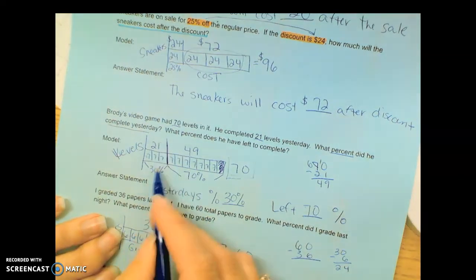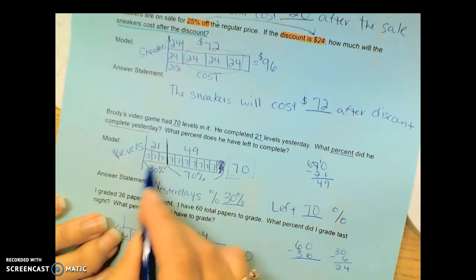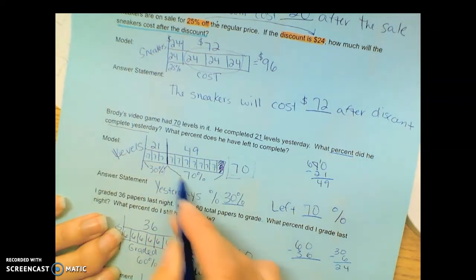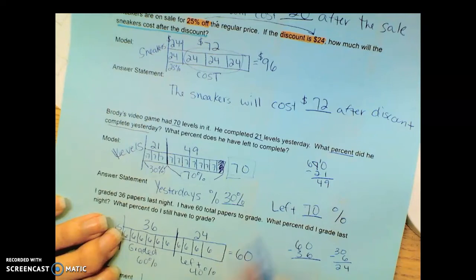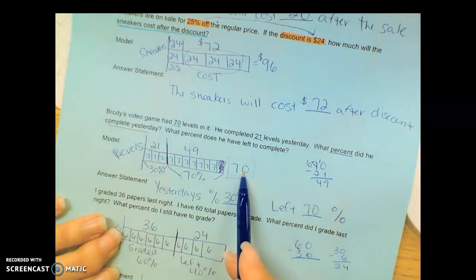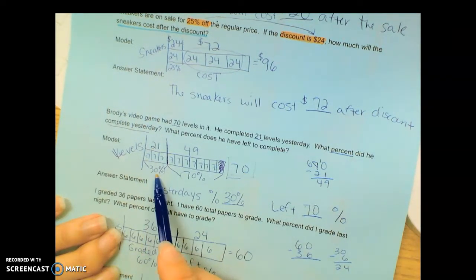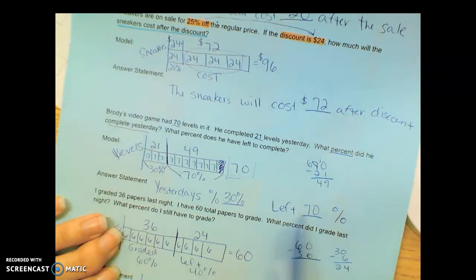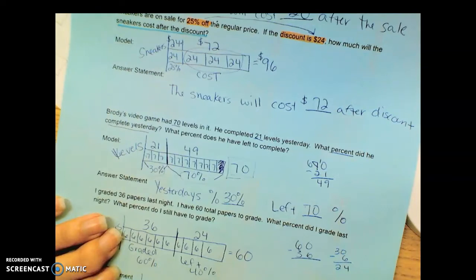Therefore, yesterday he did 3 boxes, which is 30%. He still has 7 boxes left, which would be 70%. That makes sense because 21 is less than half, so 30 is less than 50%. It also makes sense because 30 and 70% go together to make up 100%.